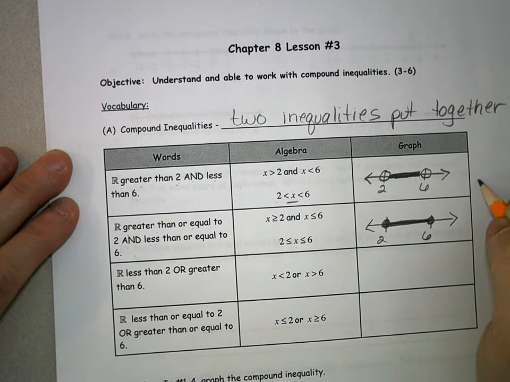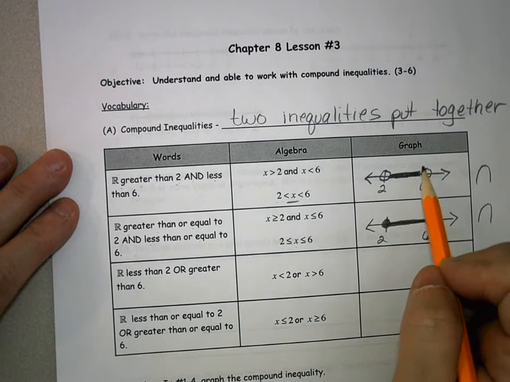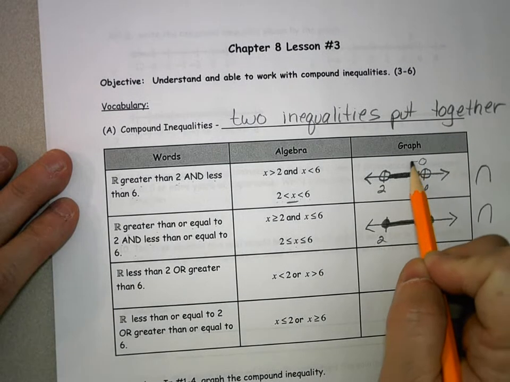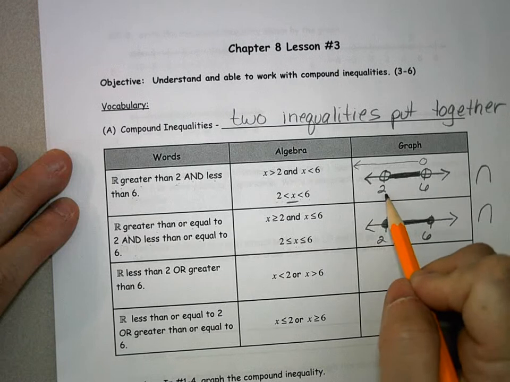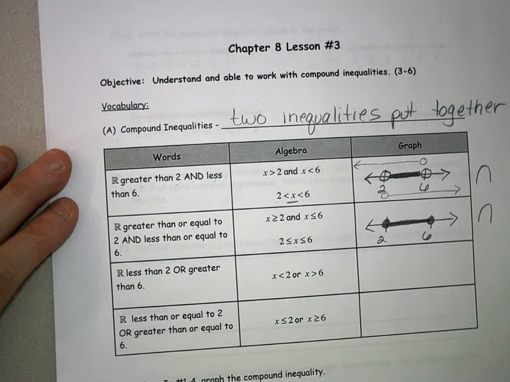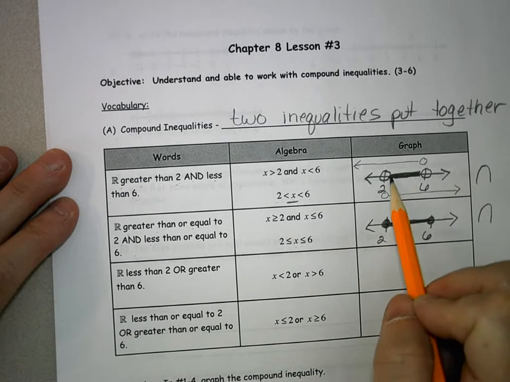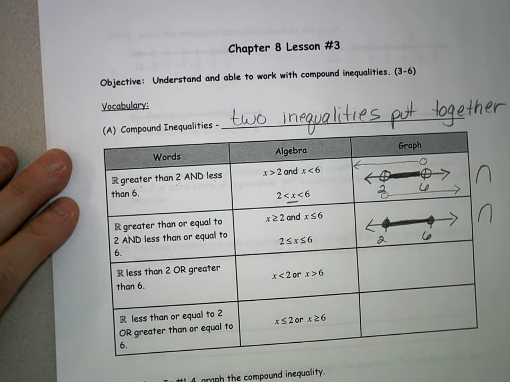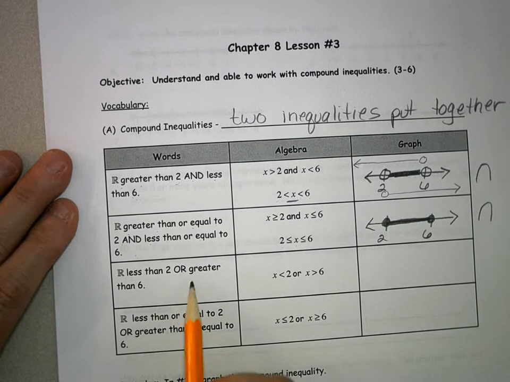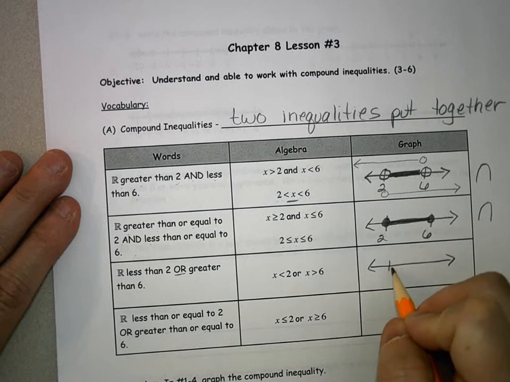This is actually called an intersection, and that's the symbol right there for intersection. And basically, this is the crossover of two inequalities. There's one inequality like that. There's a second inequality like that. And just like if you have two streets that cross each other, it's called an intersection. This is two graphs that cross each other, and this is the intersection, or this is the part that's on both graphs.